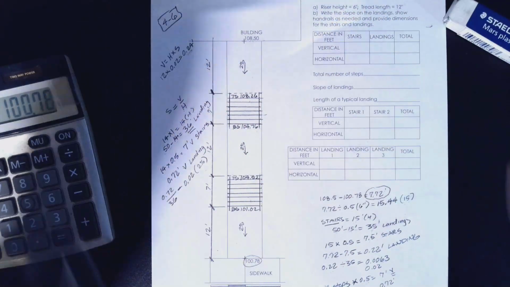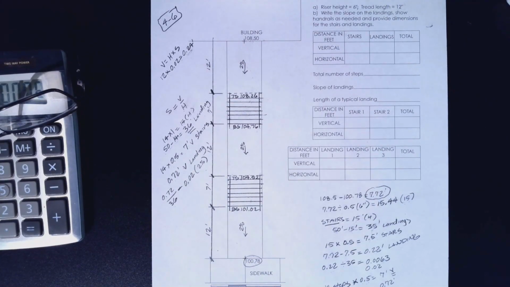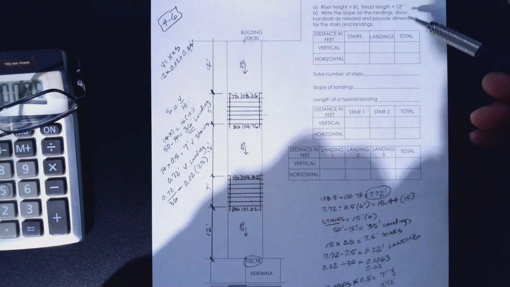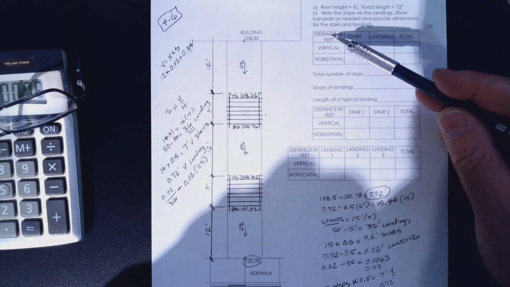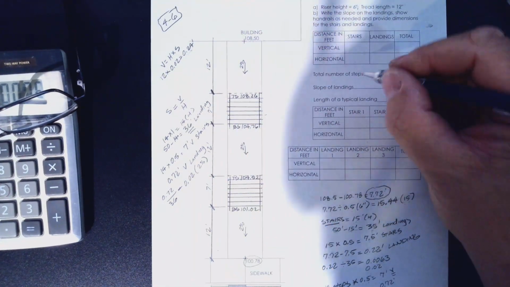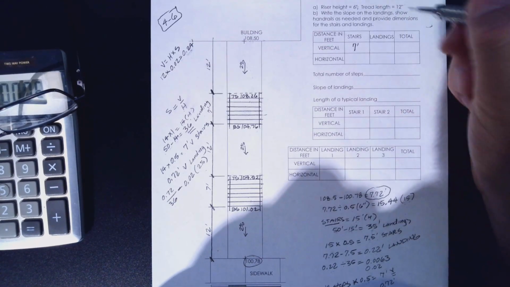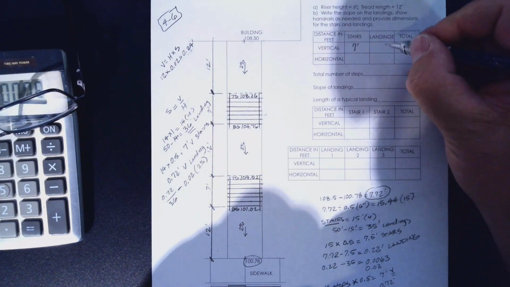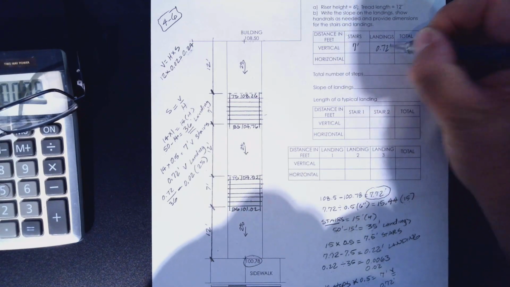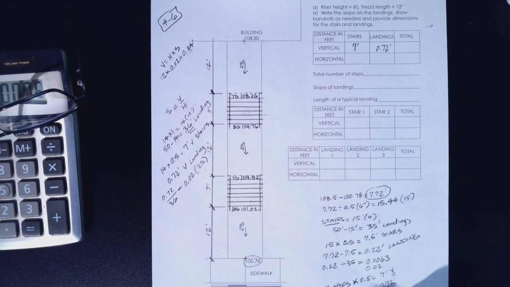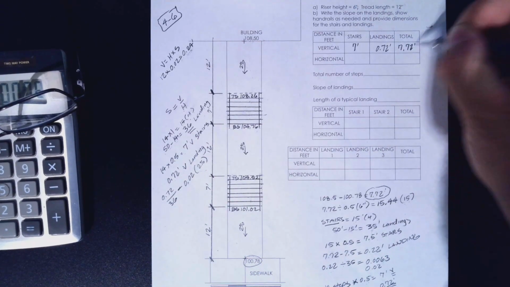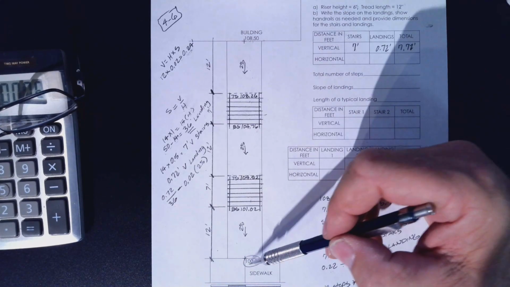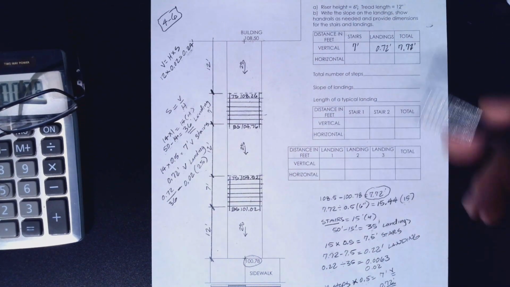And then what you need to do also is fill in the boxes here. So the vertical distance, stairs, distance in feet, vertical. Your total vertical distance, 7 feet, right? We talked about that. The landings, the total is 0.72 feet. That's that number right there, right? We got that. And that equals 7.72 feet, which is the total distance from the top to the bottom. That's that number right there.